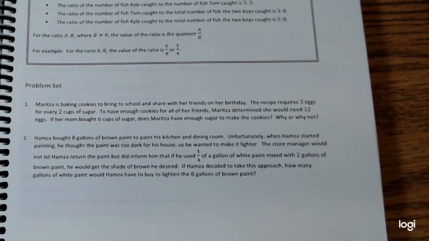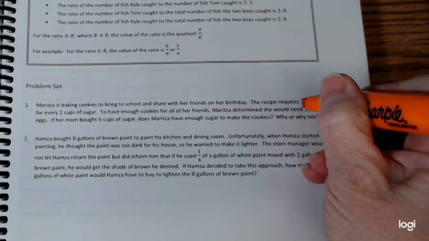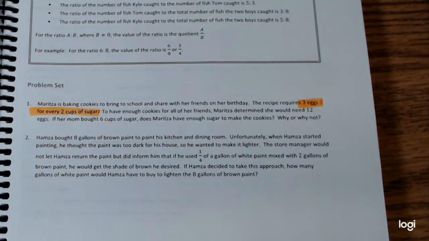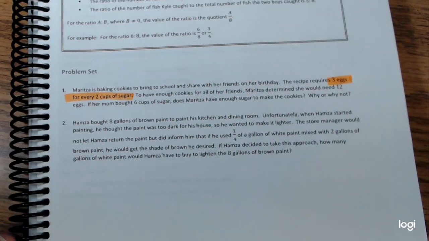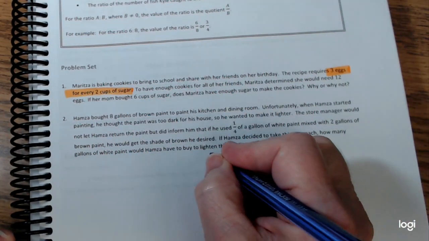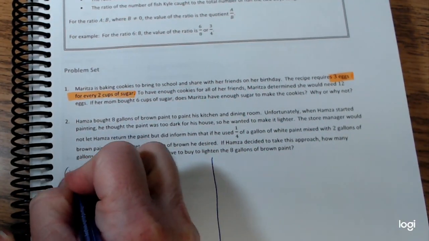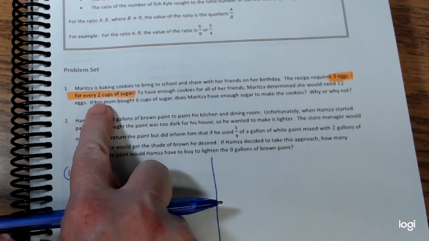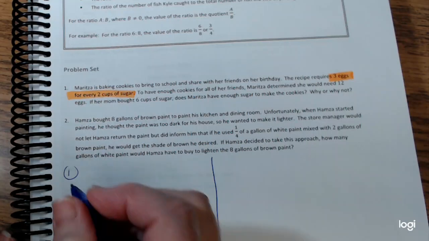All right, well, let's look. Let's find the ratio. We already know what the recipe calls for. The recipe calls for 3 eggs for every 2 cups of sugar. That's our ratio, so that's what we're going to write first. I'm going to split the page here in half, so we're going to look at problem number 1. Let's make our ratio. We're going to do 3 eggs to 2 cups.